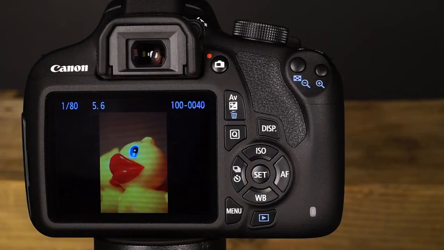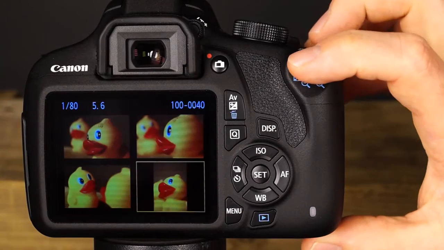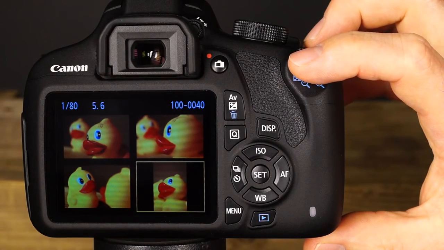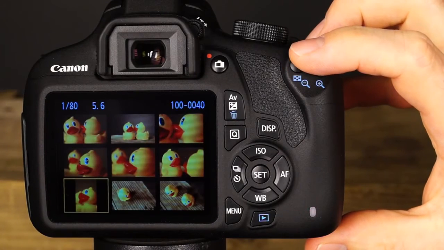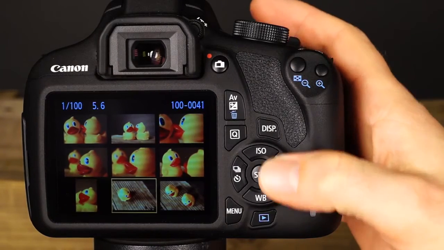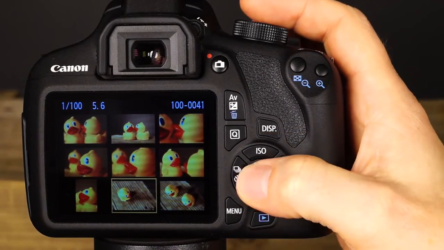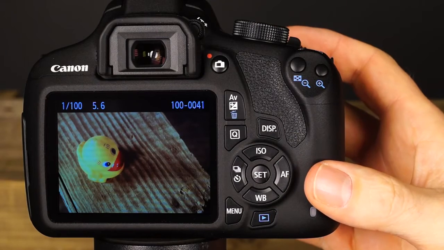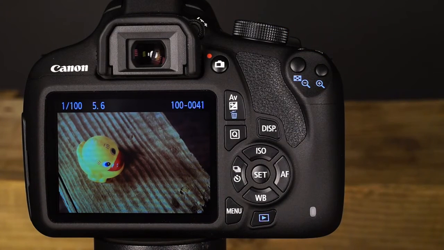If you have a large number of images recorded on the memory card, you may find that it's faster to find the photos that you'd like to view if you display multiple photos on the screen at once. To do this, you can press the Image Index Reduce button. 4 images will be displayed on the monitor. You can press the Image Index Reduce button again to display 9 images. You can use the cross keys to scroll through the images, and you can press the Set button for a full screen view of an image.